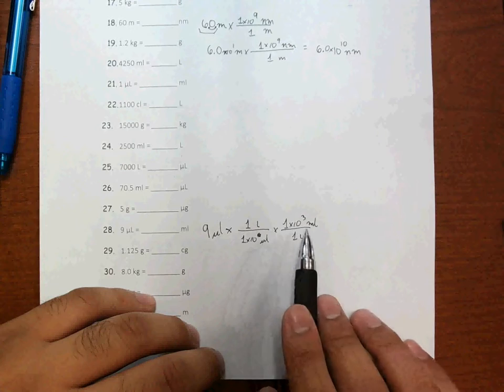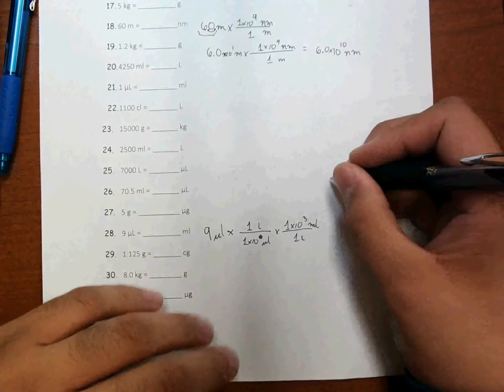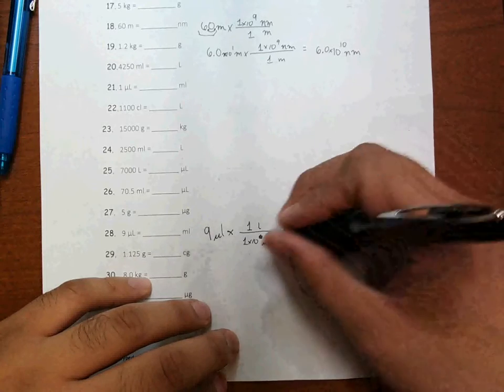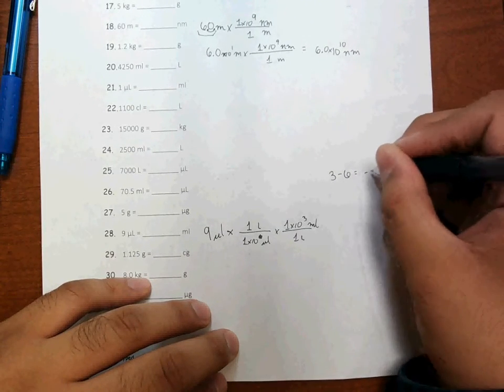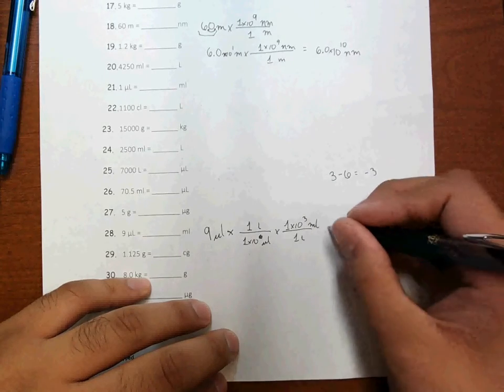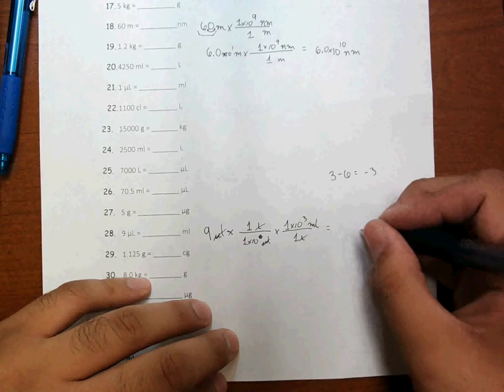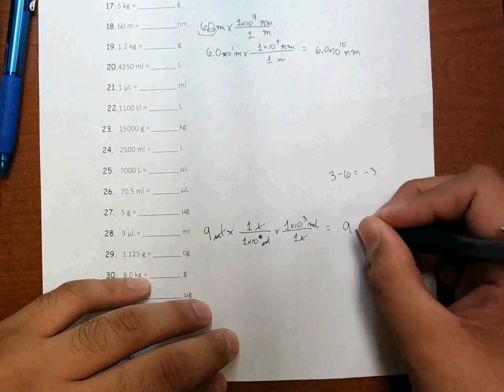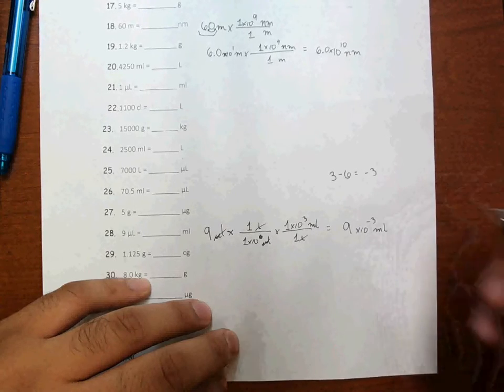So this answers your question of, can I have a negative exponent? And you can, because again, I'm going to subtract. I'm dividing, I'm going to subtract 6 from 3. That's going to give me negative 3. So my answer would be, after I cancel out my units, 9 times 10 to the negative 3 milliliters.